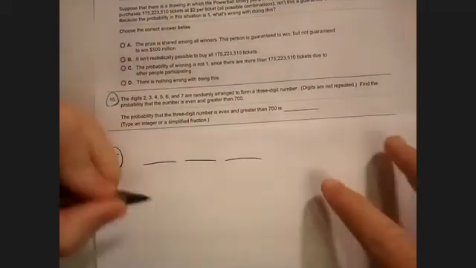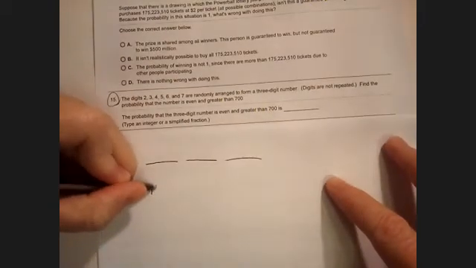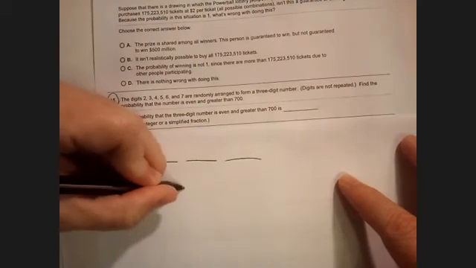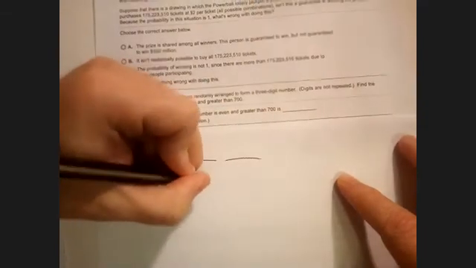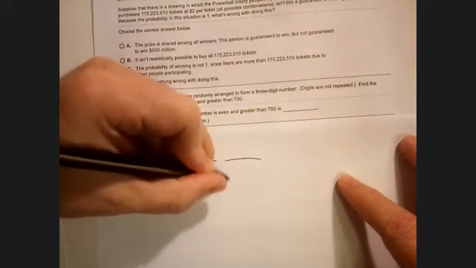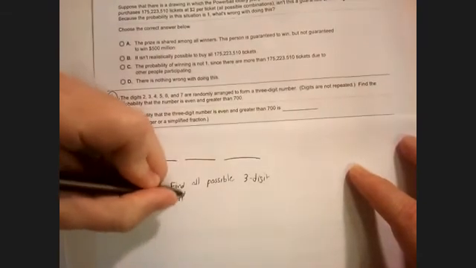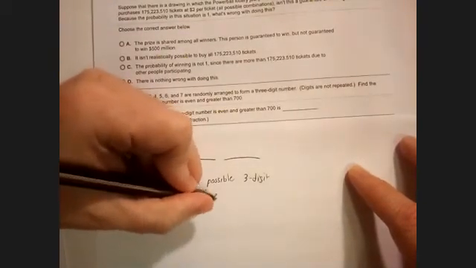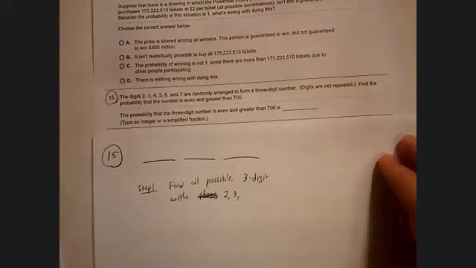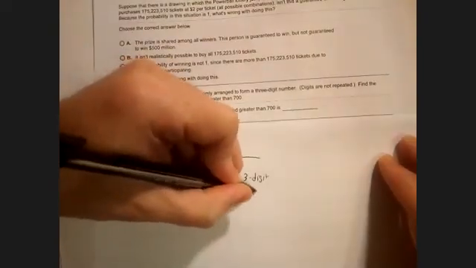So first, step 1. Find all possible 3-digit numbers with those digits. So I'll just write them out. With 2, 3, 4, 5, 6, 7.